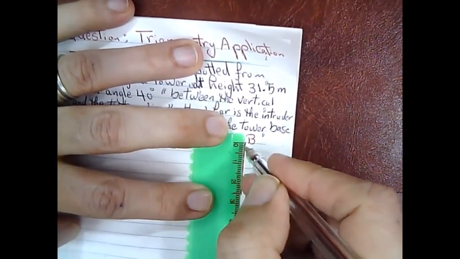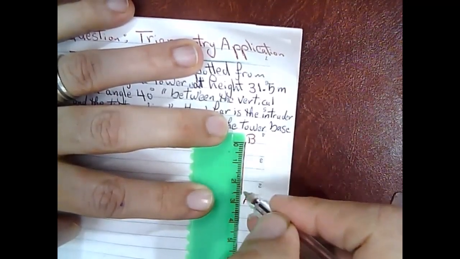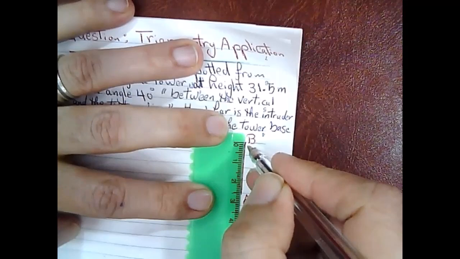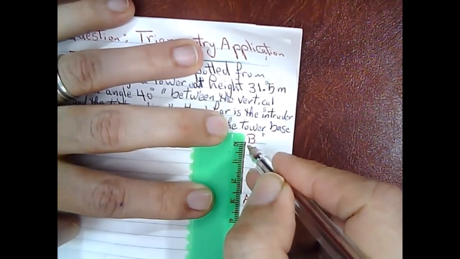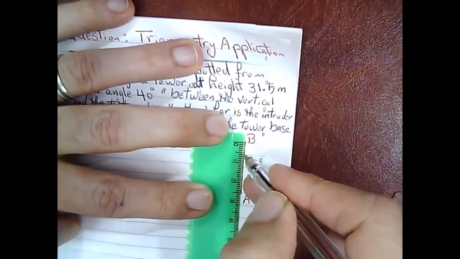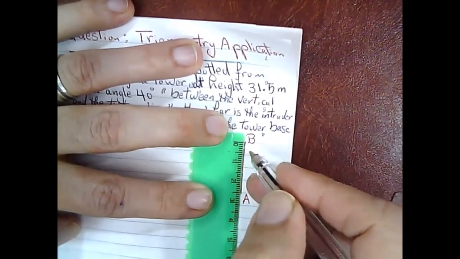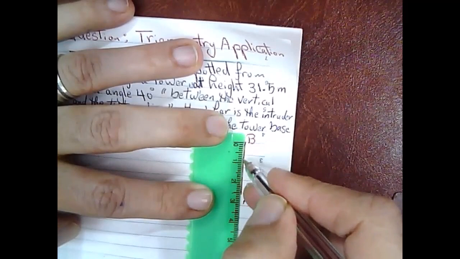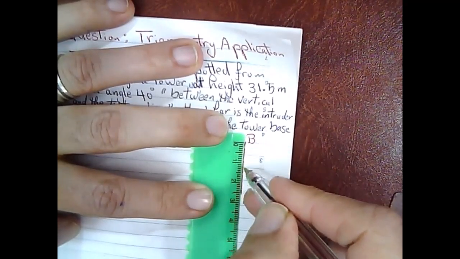When I was explaining this before, I said I have to add all the height from the bottom until the spot where we are using the protractor, and of course the height of the spotter himself has to be added.